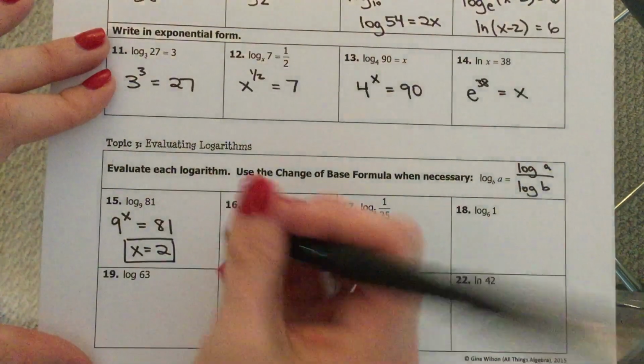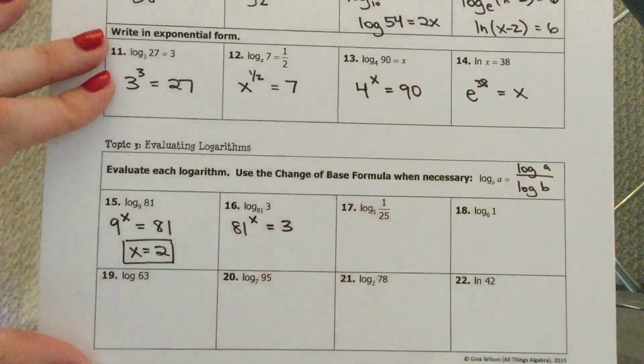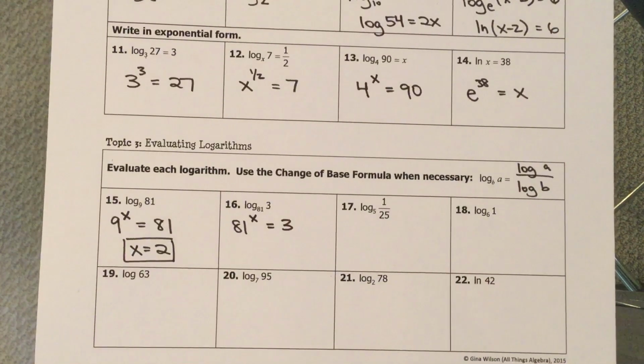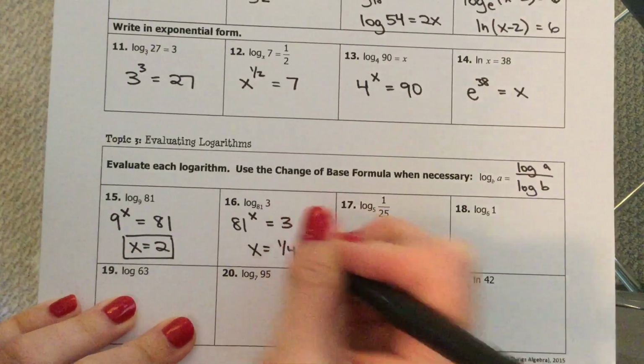Number 16, 81 is the base. We do not know the exponent. It's supposed to come out to be 3. We talked about any time that it gets smaller, that must be a fraction, because fractions act like roots. So it's like what root of 81 would give us 3, and that would be the 4th root of 81. So the exponent would be a 1/4.